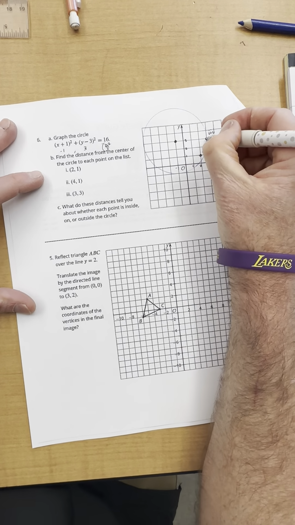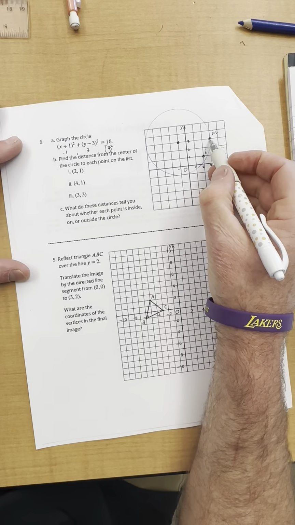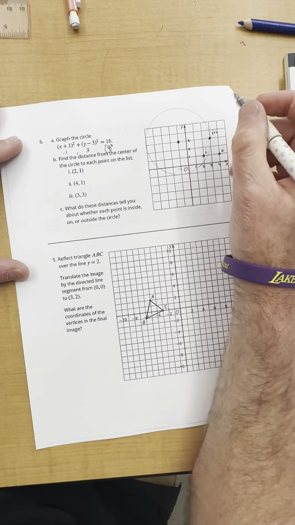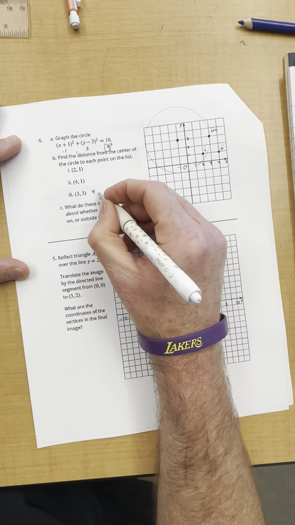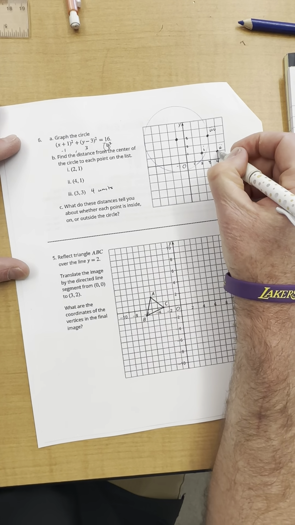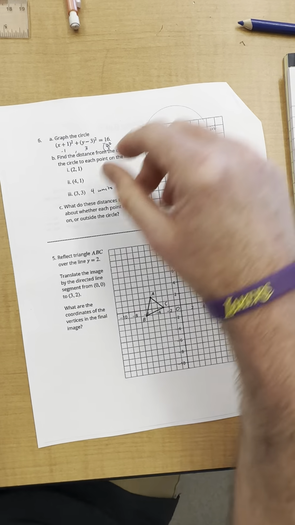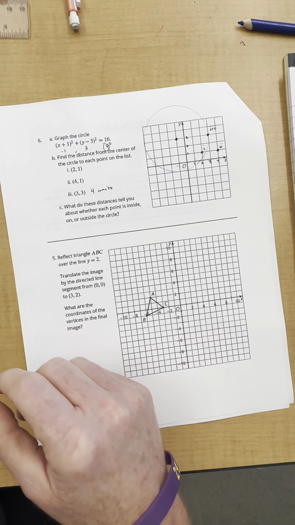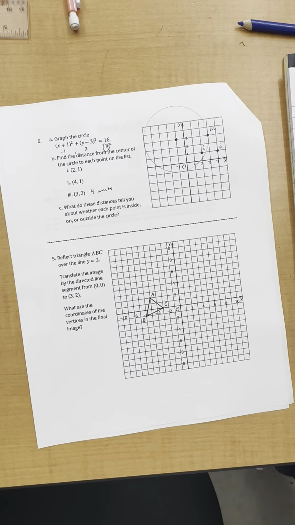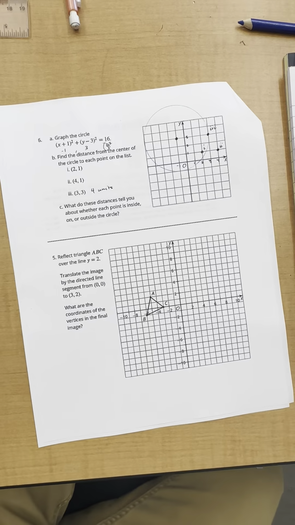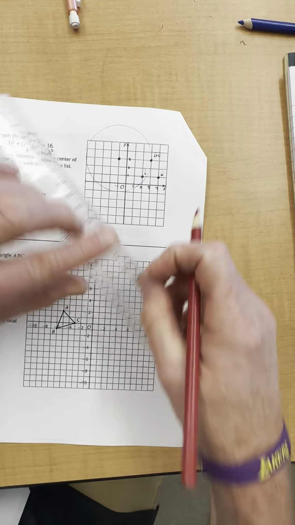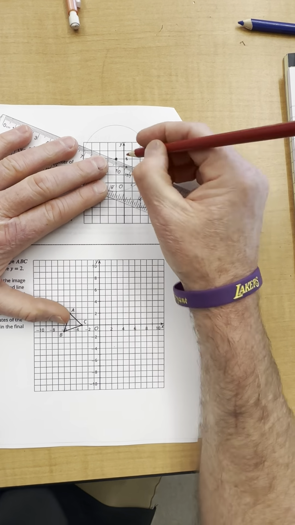From (3, 3) to (-1, 3), I know that is 4 units. So 4. (4, 1), let's see here. How can we figure that out? What you would do here is draw a right triangle. That's my favorite way to do these. So let's do (4, 1) in red here.